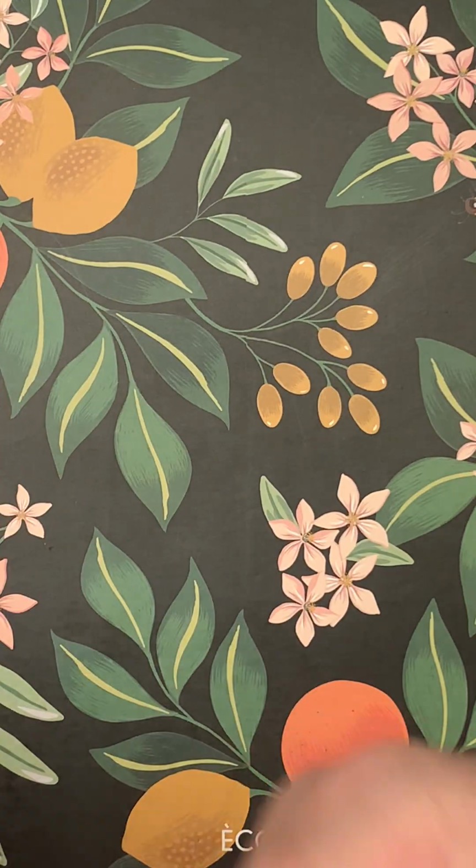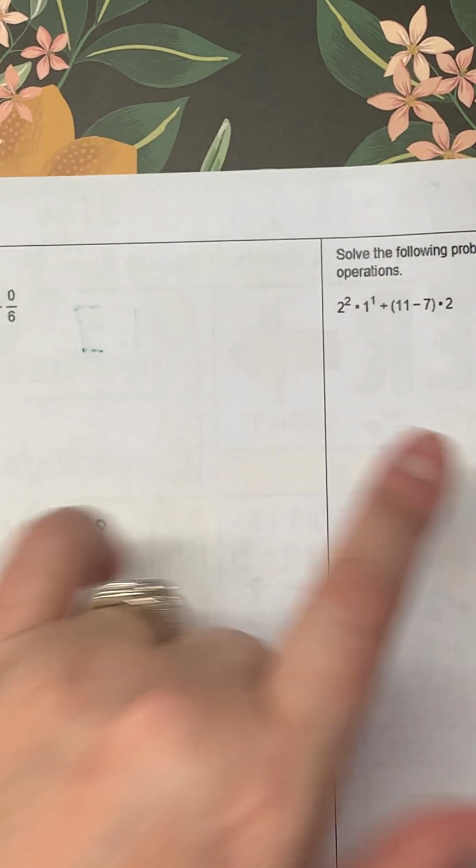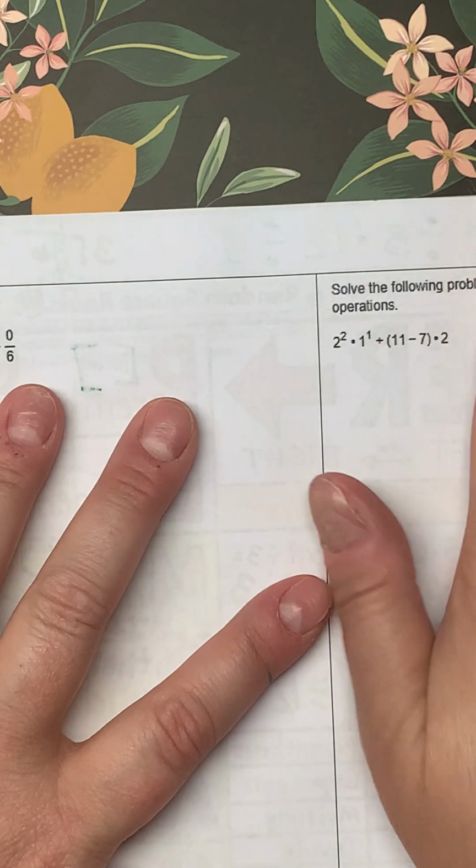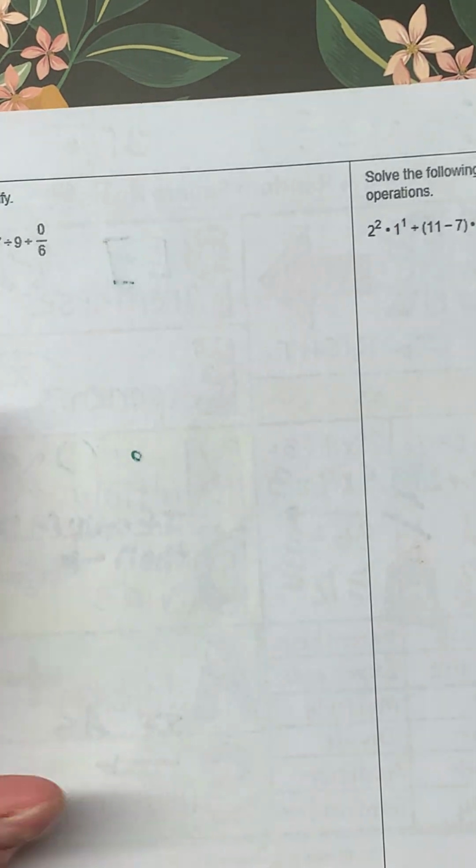Okay, let's keep going. There's 2 more, and then a random square root. Okay, so let me go ahead and write out PEMDAS.